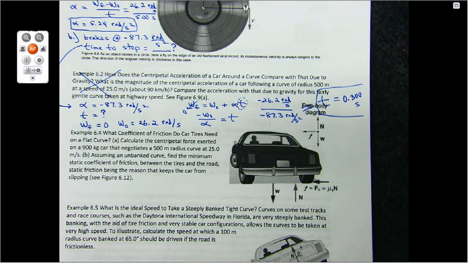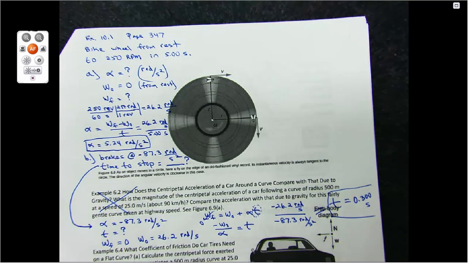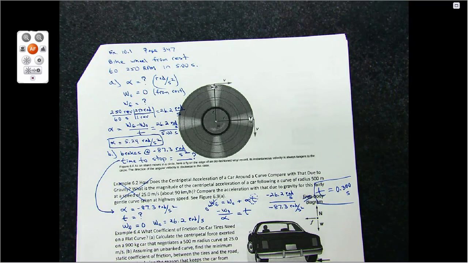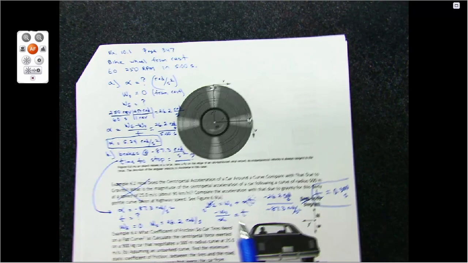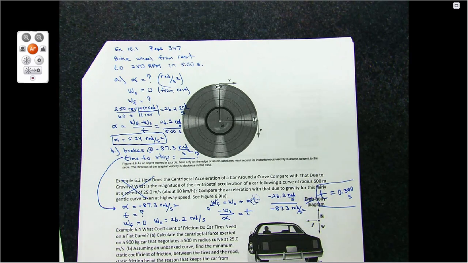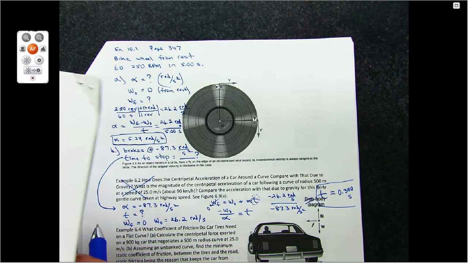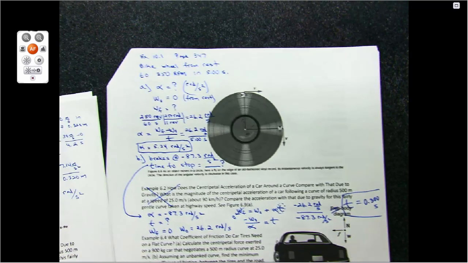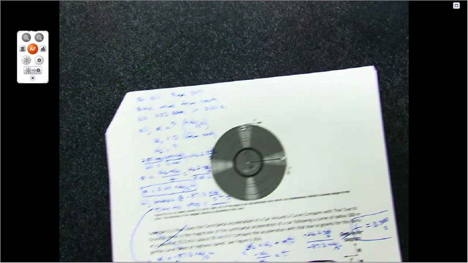So that's kind of an introductory problem. Yeah, you should get the same thing because it's the same equation. You should get the same thing.